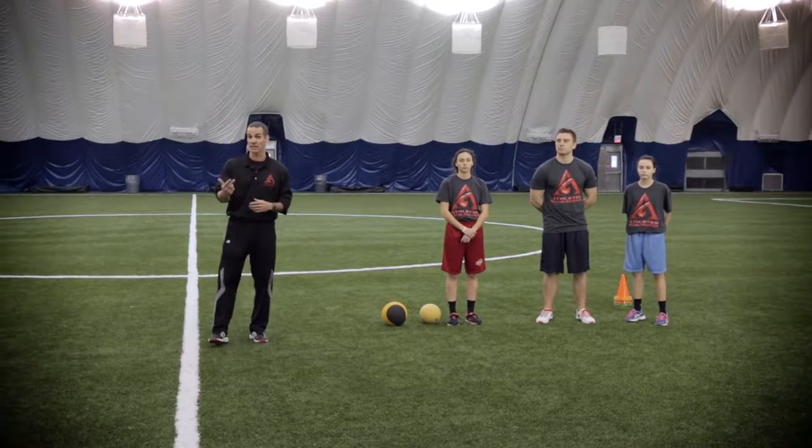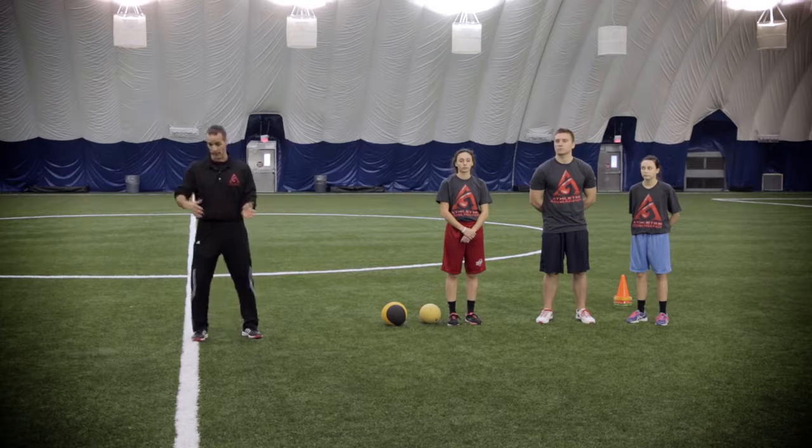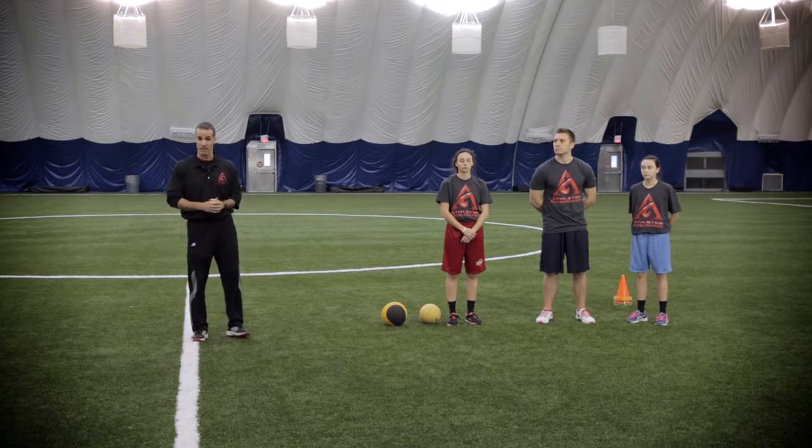Okay, lateral shuffle, let's continue. Let's add change of direction, because if you can't change directions, you're no longer quick. If you can only accelerate, that's good, but you got to go the other way sometimes, actually a lot of times. So we're going to employ a technique that I started using years ago.